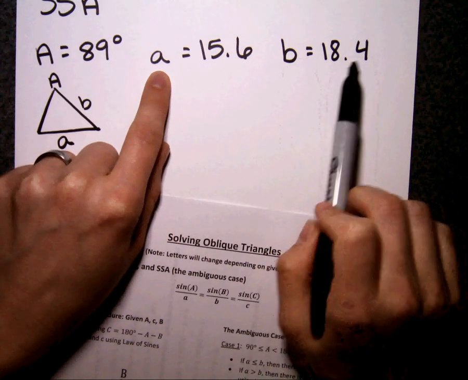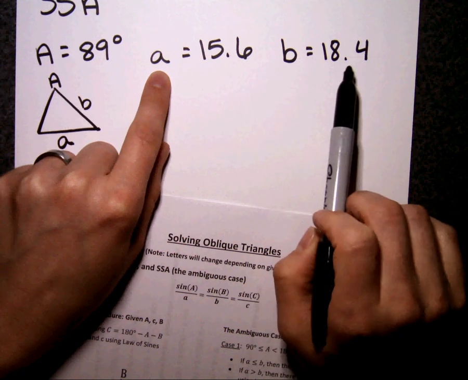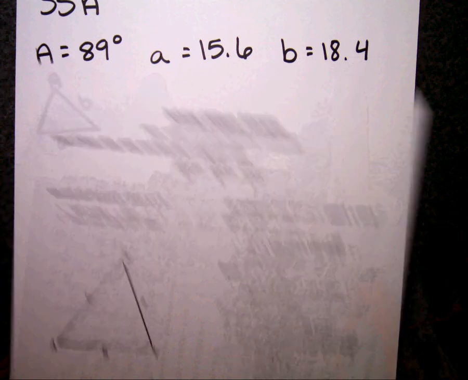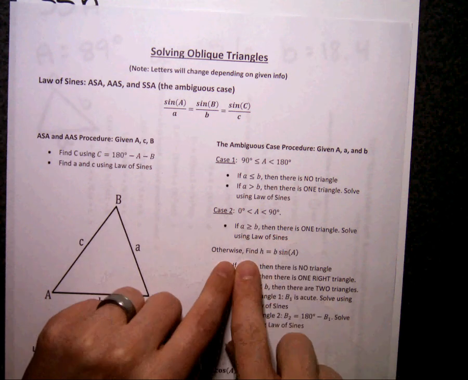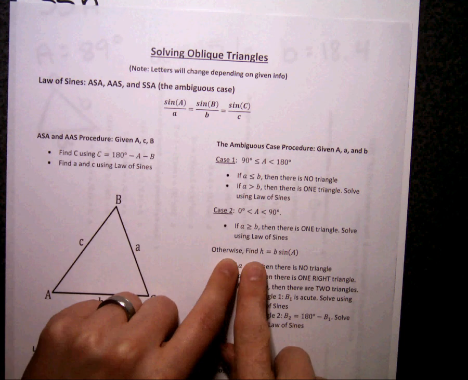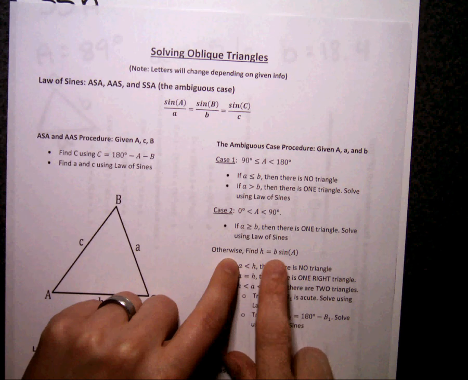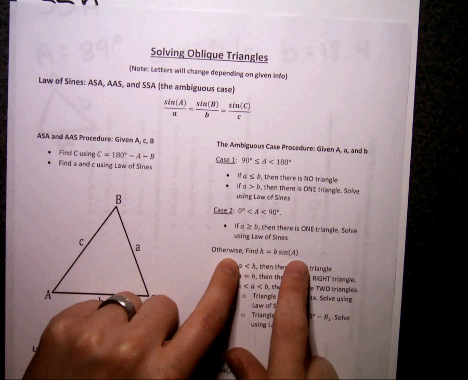So I don't have this case right here. It would be nice if I did, but I don't. So I need to go on. It says otherwise, if this is not true, find this value, find H. And H is B times sine of A. So I need to find H, which is equal to B times sine of A.